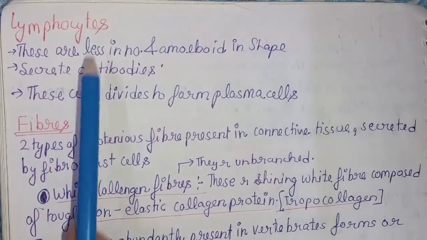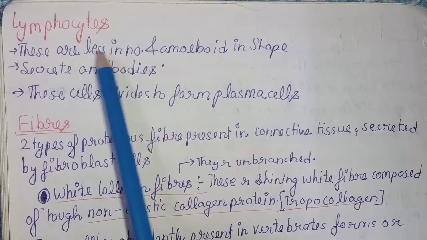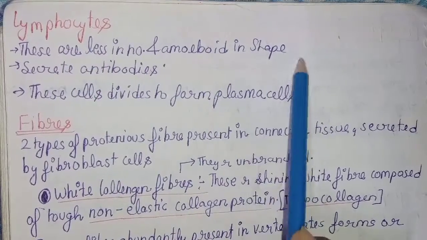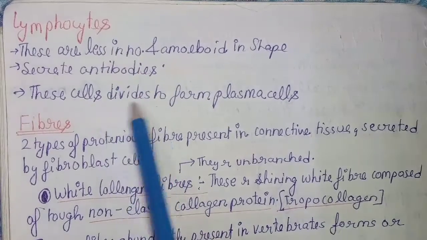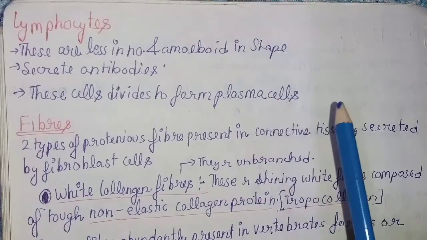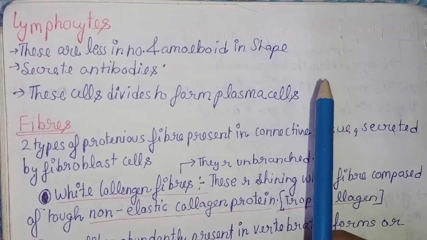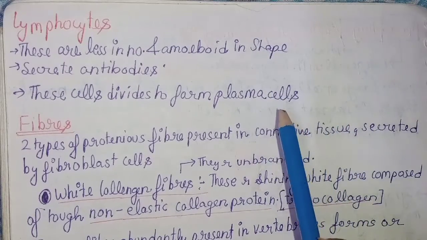Now coming to lymphocytes. These are less in number and amoeboid in shape. They secrete antibodies and these cells divide to form the plasma cells. So these are basically the precursors of the plasma cells.